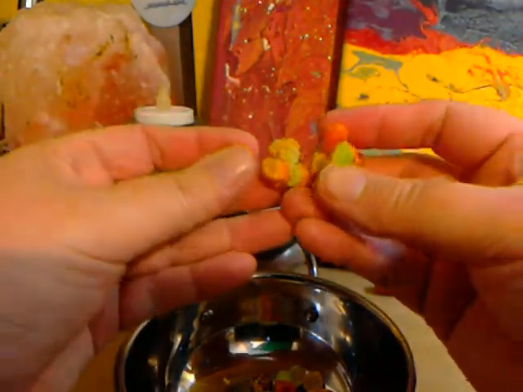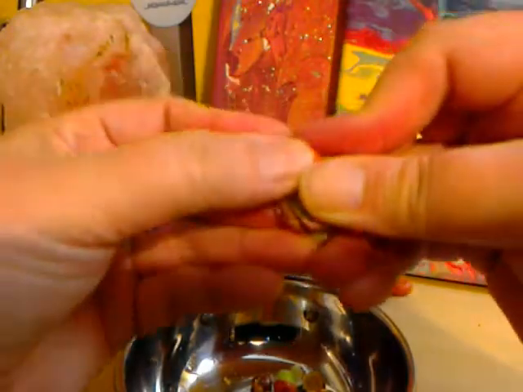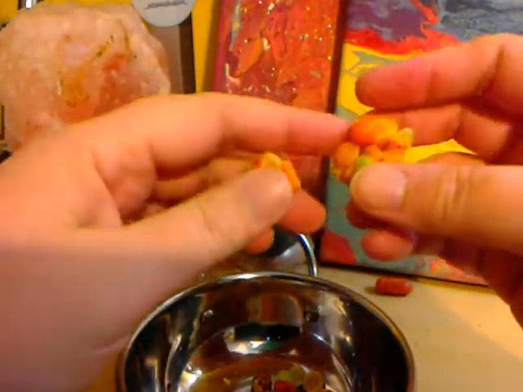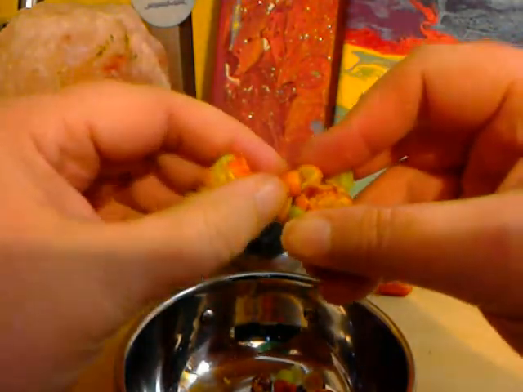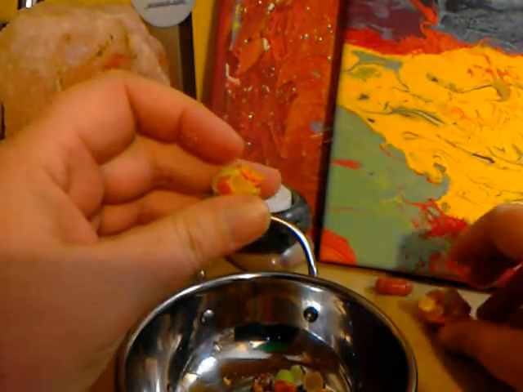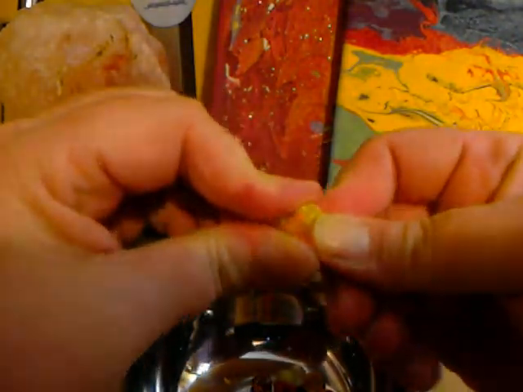Oh, I noticed that this one fell apart pretty quickly just by me holding it. Let me get you back together. This one stayed together pretty well. And this one, you can clearly see the big chunks of sediment. This one, the sediment is kind of holding together.